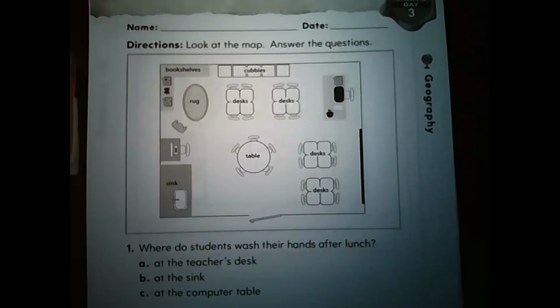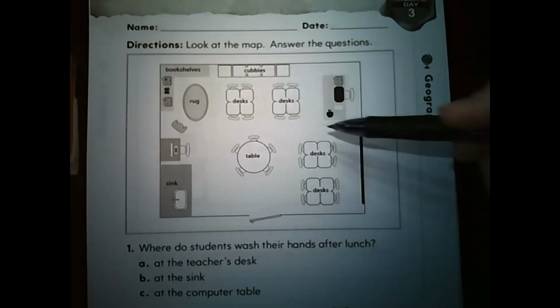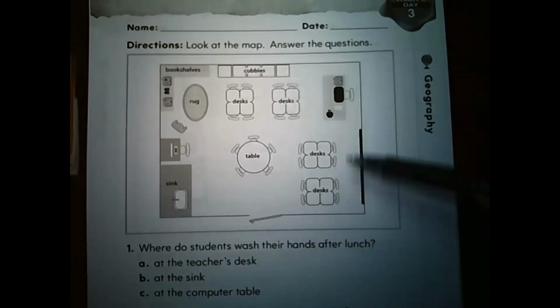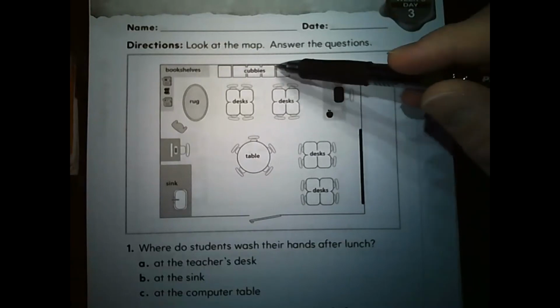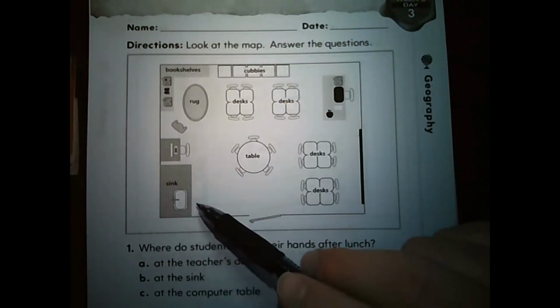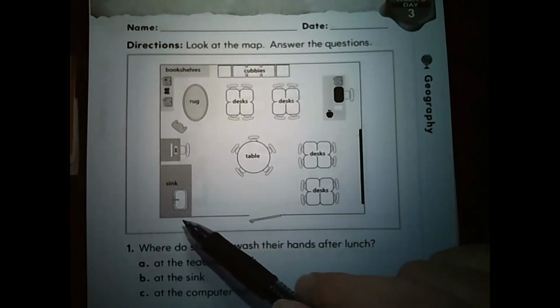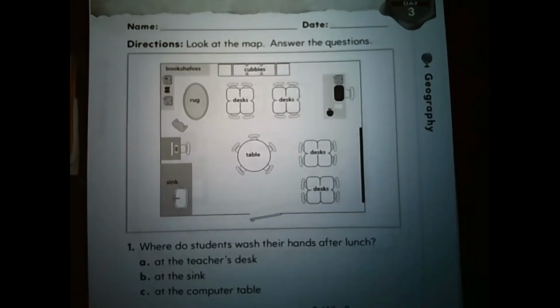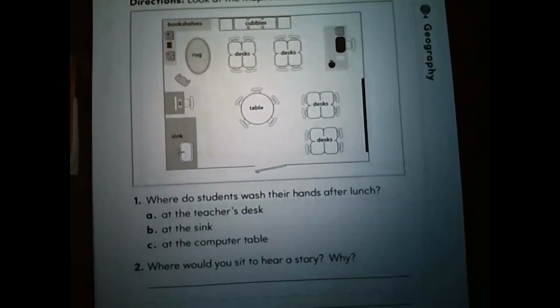Now, in this classroom setting, you'll notice that there's a few different things throughout the class. You've got your desks where the students sit. You've got the table here where students probably sit too. You got the teacher's desk here and some cubbies and bookshelves. They've got a sink, which makes me really jealous because I would love to have one of those in our classroom. But, alas, we've got to make do with what we got. So this is a really nice setup, though. I really like it. And we're going to use it to answer the next 2 questions of our lesson.